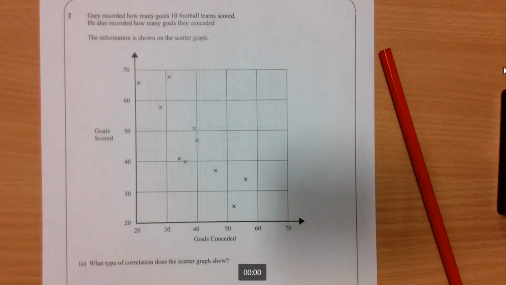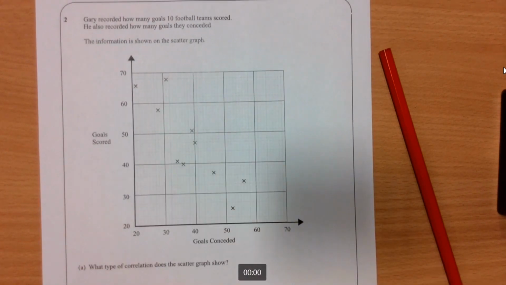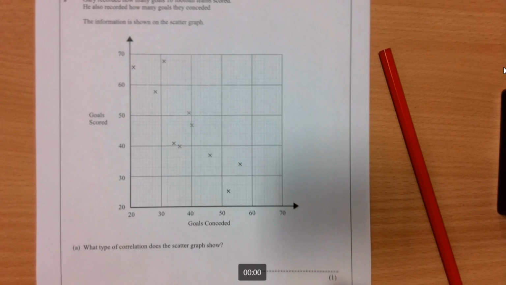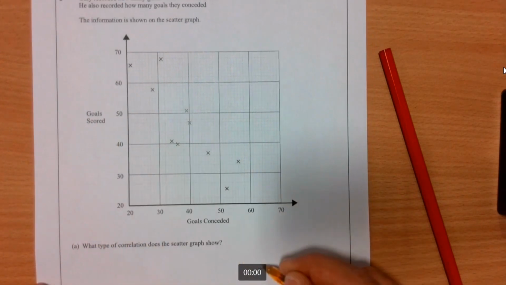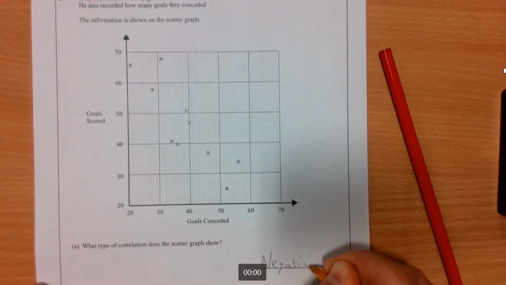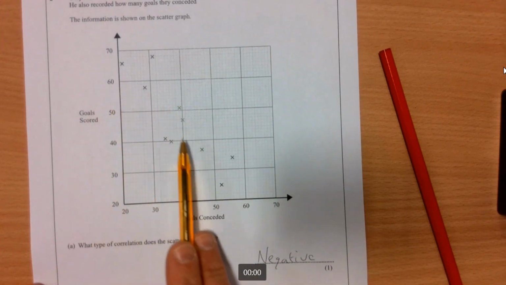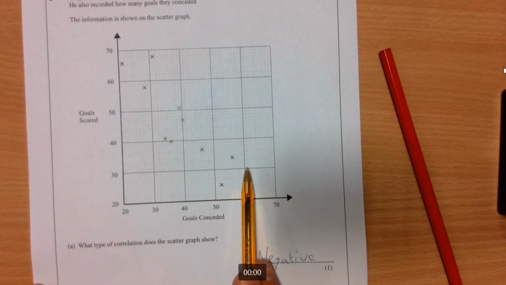Right, so on this question then, we've got a slightly different correlation here. This question's saying that Gary recorded how many goals 10 football teams scored. He also recorded how many goals they conceded, and this is shown on a scatter graph. We've been asked what is the correlation here, and we can see it's a negative correlation, and the reason for that is because the general pattern here is that when a team is conceding more goals, they're scoring less goals as well.